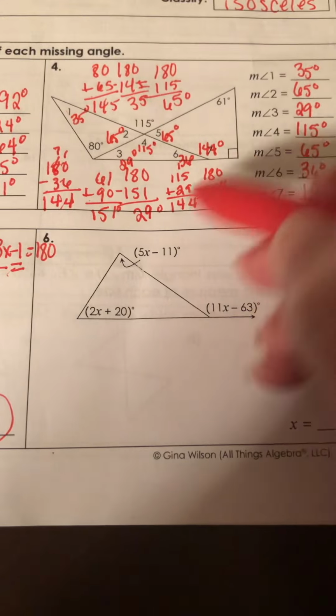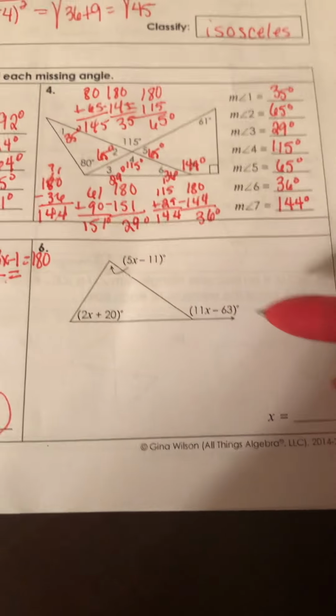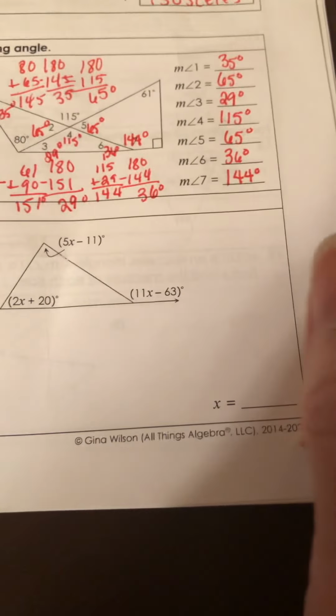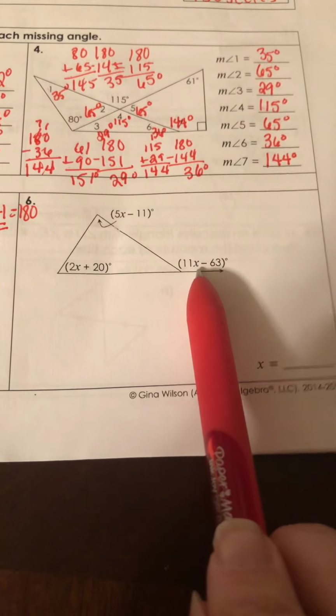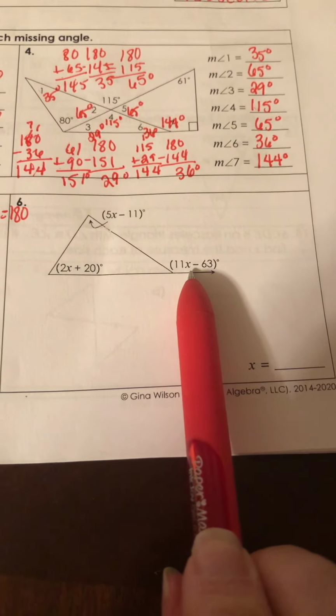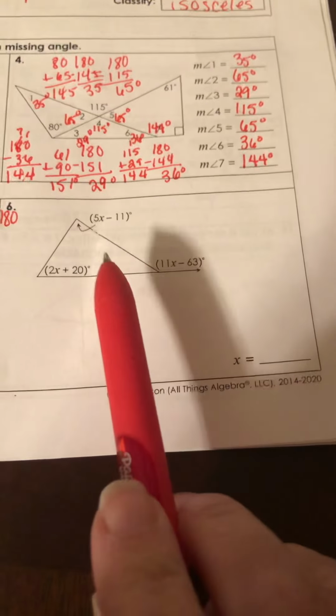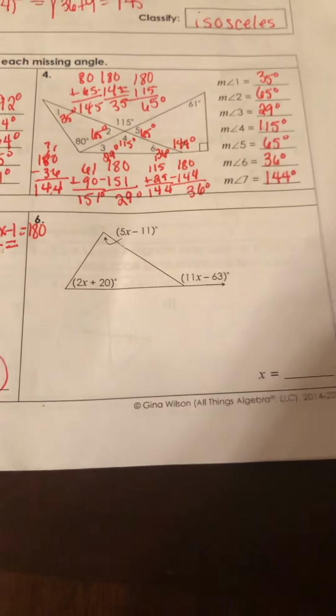Number 6, we have two interior angles and an exterior angle. The exterior angle theorem tells us the exterior angle of a triangle is equal to the two non-adjacent interior angles added together.